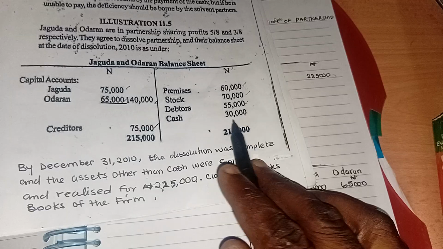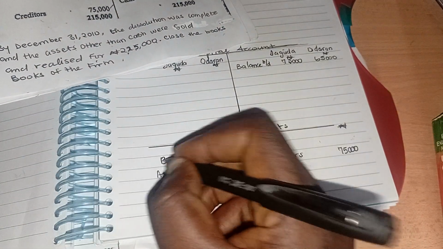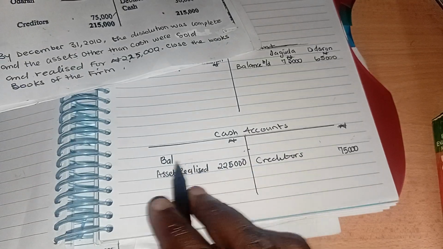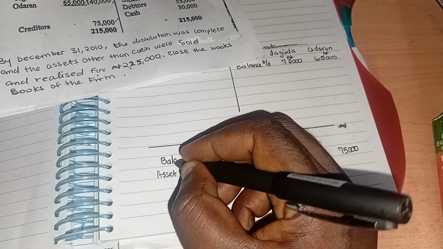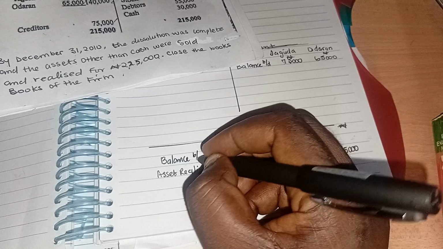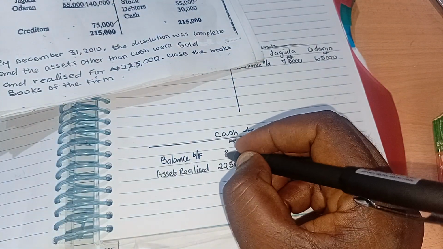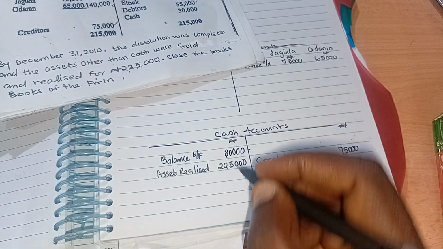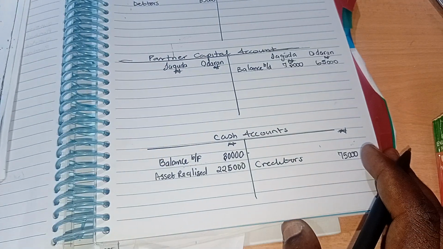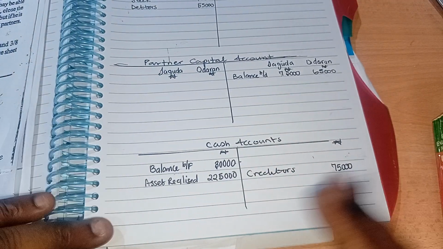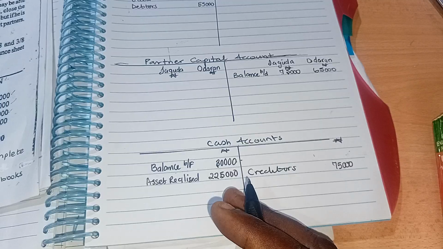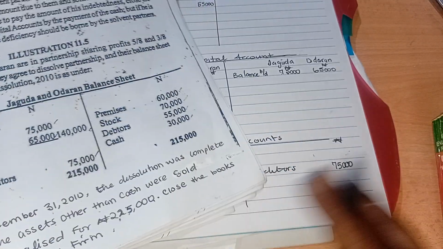Okay. Then the cash balance. Then you come to your cash account. We have balance. Can you now see why I said you should leave a line? Balance brought forward, and that is 30,000. Okay. All right. So having done that, we make sure that all this has been done.